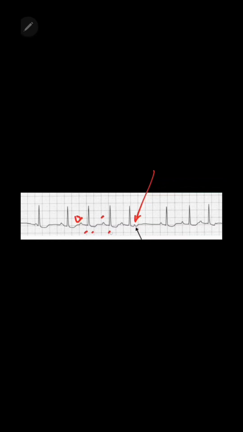And then I'm going to count again. 1, 2, 3. Here's my next P wave. 1, 2, 3. As you can see, the next P wave should have occurred here. However, this P wave came prematurely. And for that reason, this is going to be considered a PAC that was blocked, because my P to P intervals are not constant in this case.